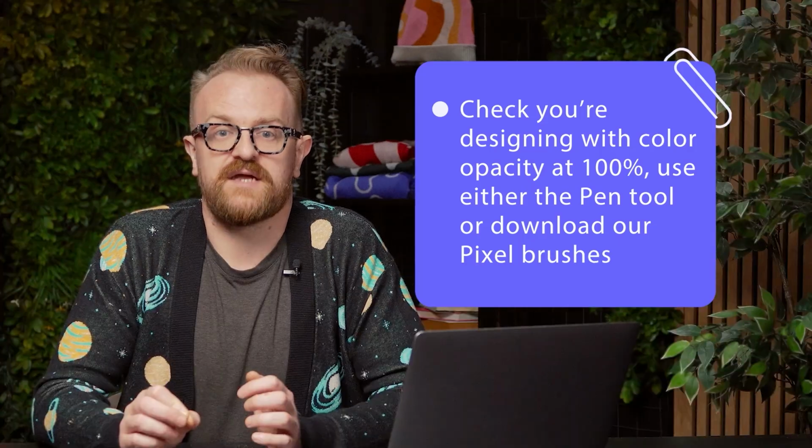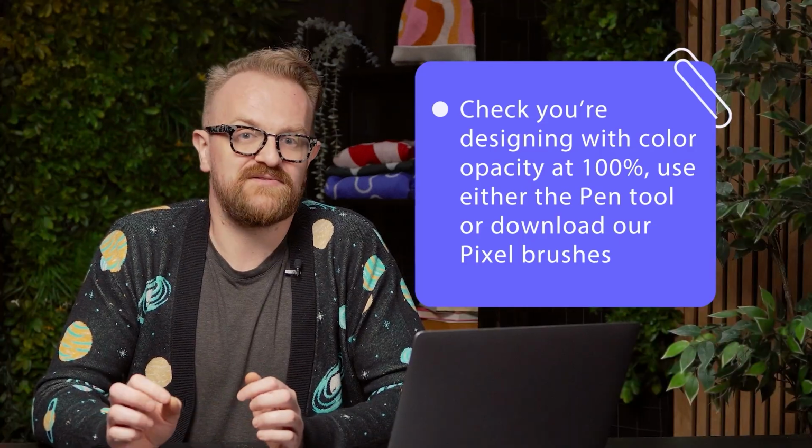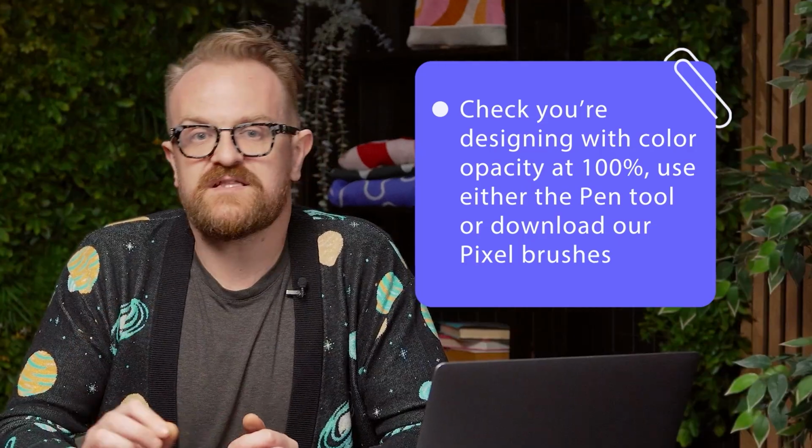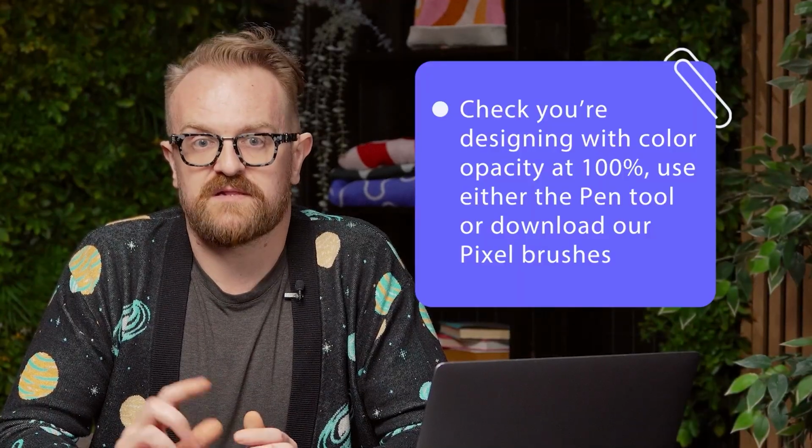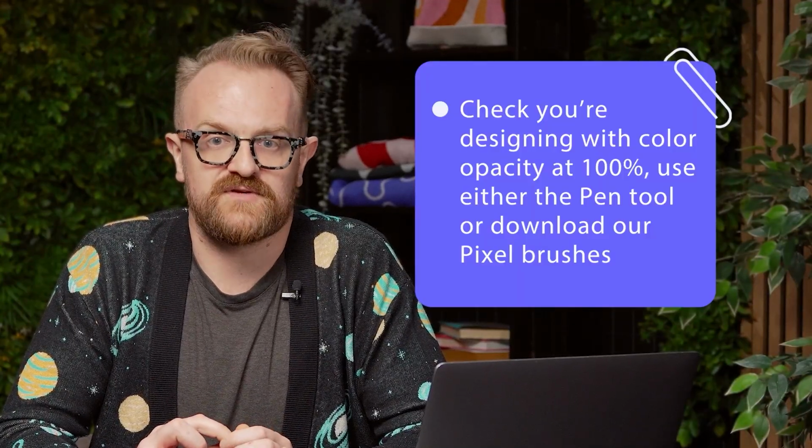To avoid this, make sure you're designing with color opacity at 100%. And use either the pen tool or download our pixel brushes. You can find them on our design toolkit page. I'll leave a link to it in the video description for easy access.